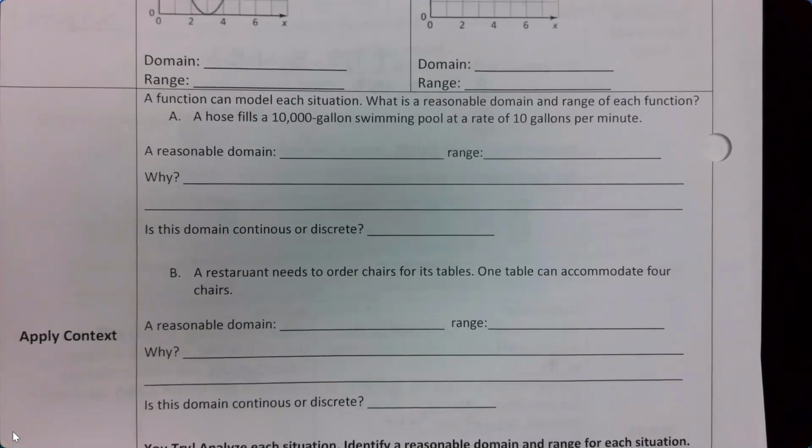So the last thing we're going to talk about is a situation with domain and range. So a function can model each situation. What is a reasonable domain and range for each function? So this first situation is a hose fills a 10,000 gallon swimming pool at a rate of 10 gallons per minute.